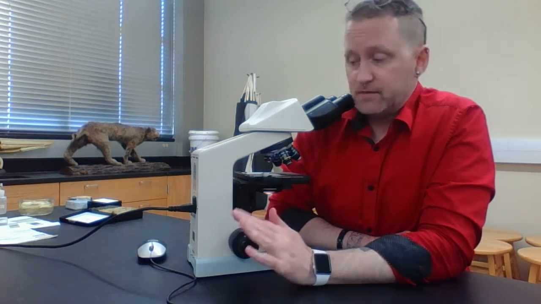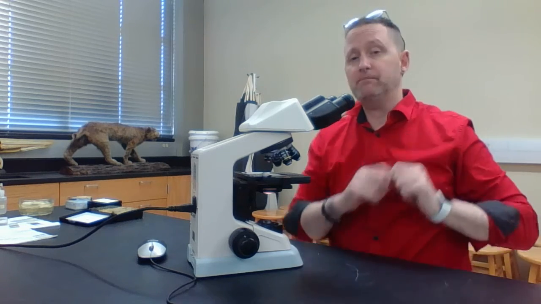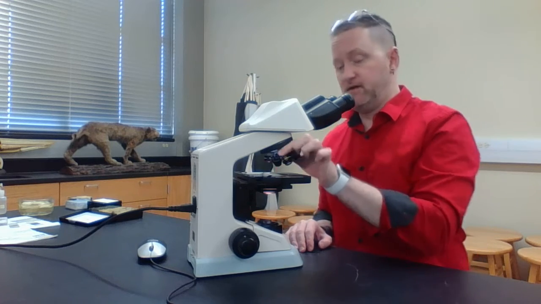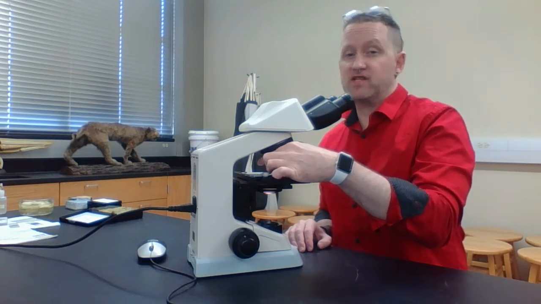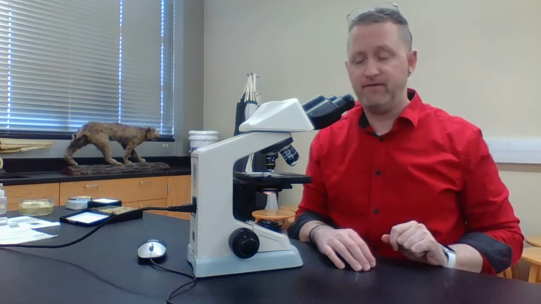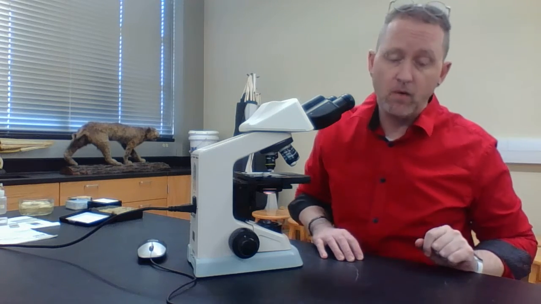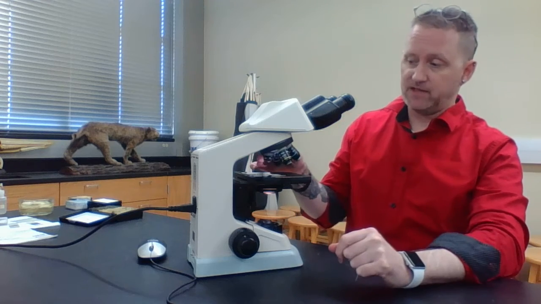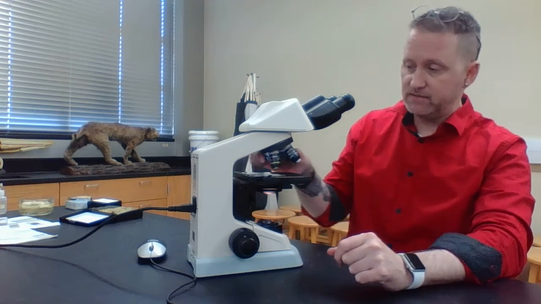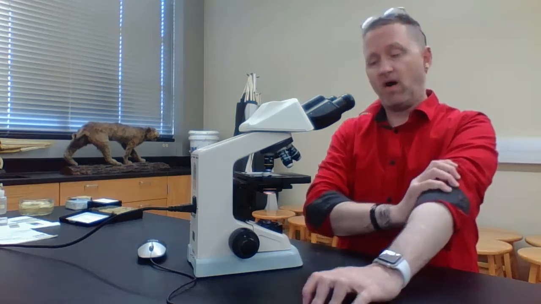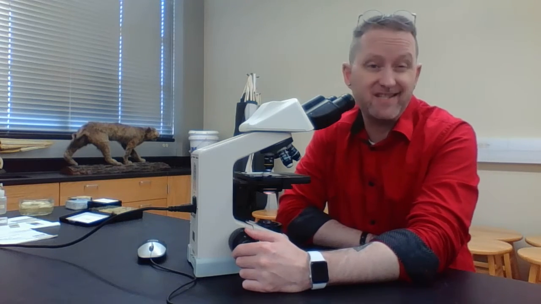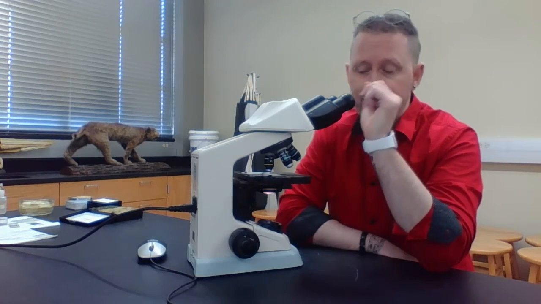Now, these microscopes are referred to as parfocal. What does that mean? In other words, if you have it in focus under one objective and you change the objective lenses, it should still be in focus. That isn't always true, but here I'm going to go from the scanning objective to the low power objective. When I'm looking through here, I can still see it, but it's kind of out of focus.